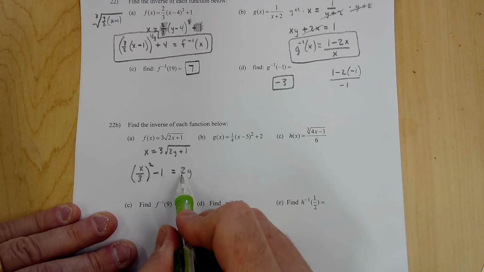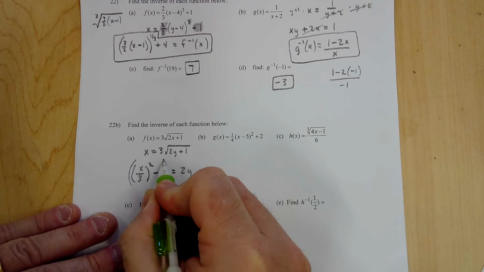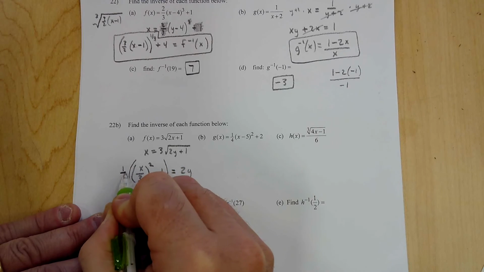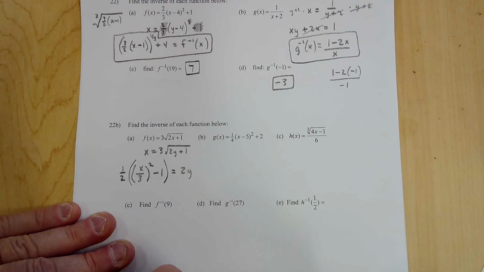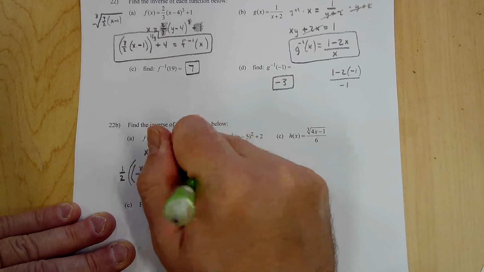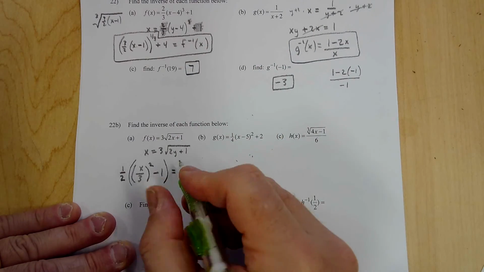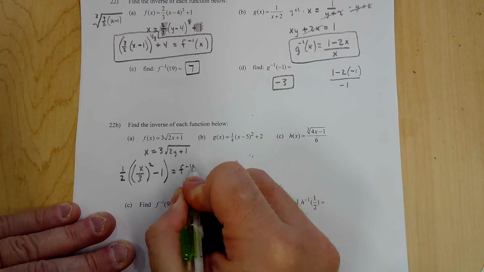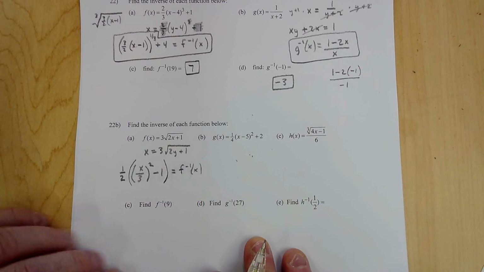So if I multiplied both sides by 1/2, I would need to introduce a new parenthesis because the 1/2 goes with everything. And now this 2 is gone. So I'm going to erase it since I ran out of room. In fact, I will erase the y and put the correct notation there, the inverse of f. All right, there's our ugly inverse.